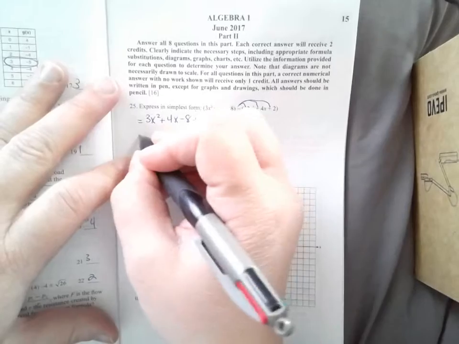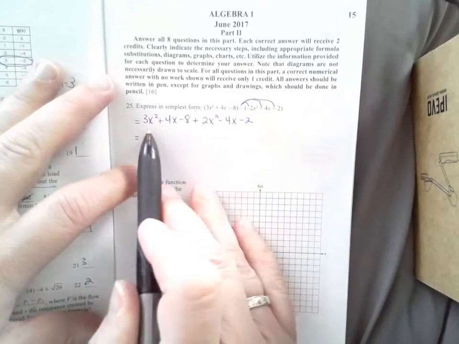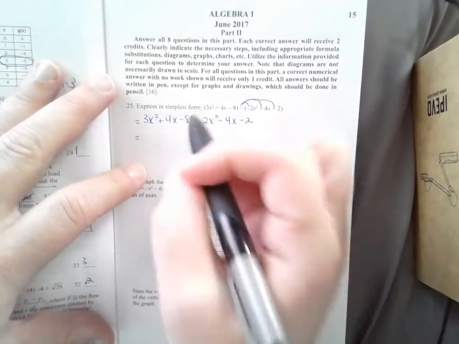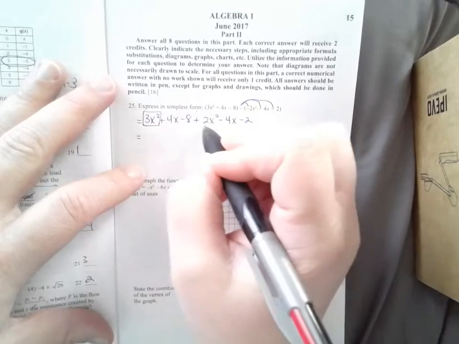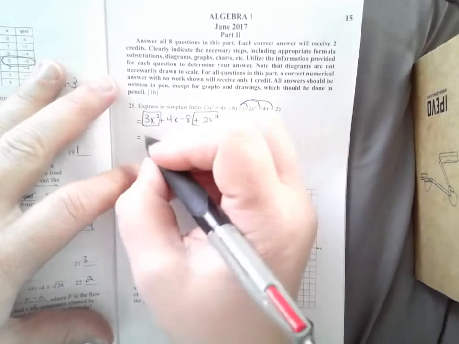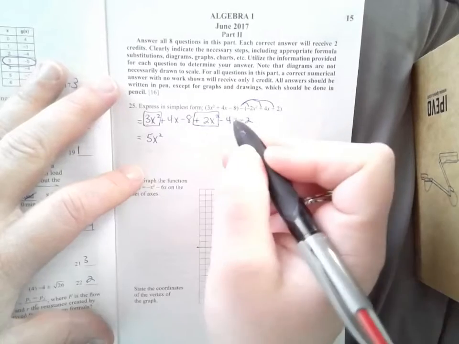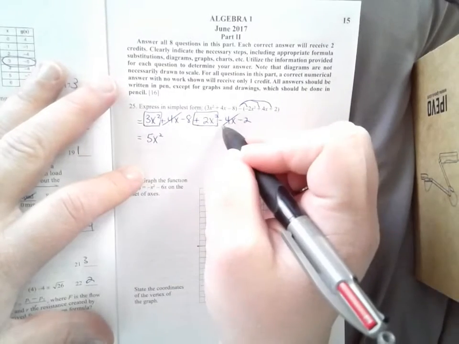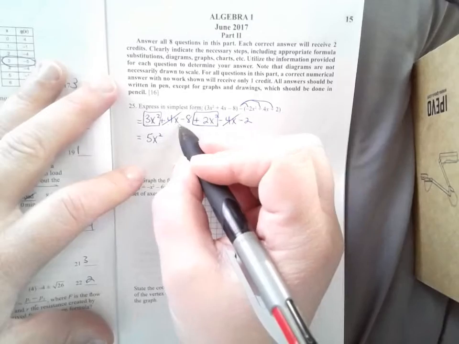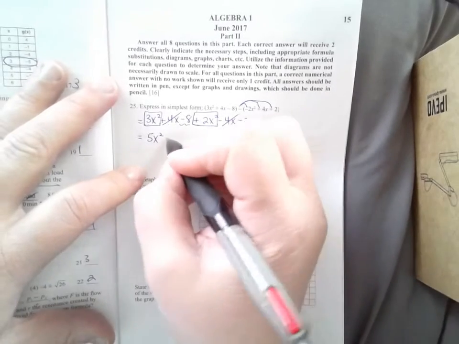At this point, it's just a matter of combining like terms. I have 3x squareds and 2x squareds for a total of 5x squareds. I have a positive 4x and a negative 4x, and they cancel. And a negative 8 with a negative 2 makes a negative 10.